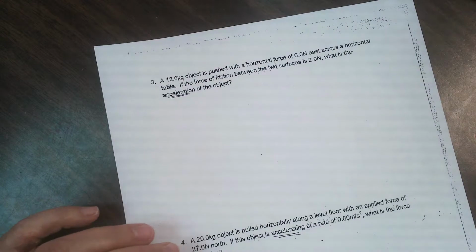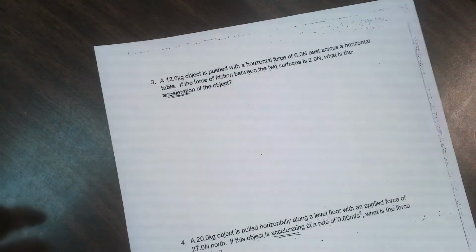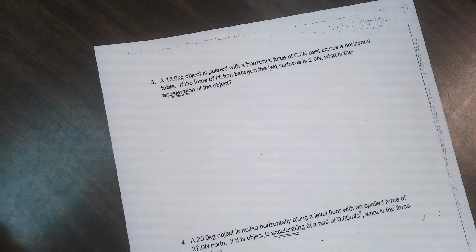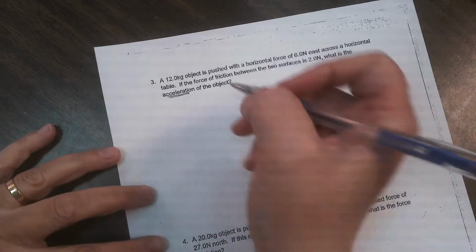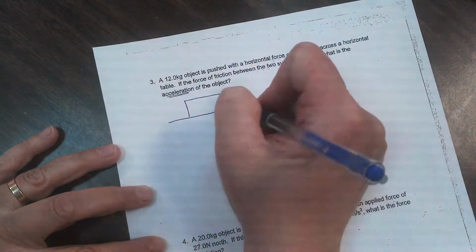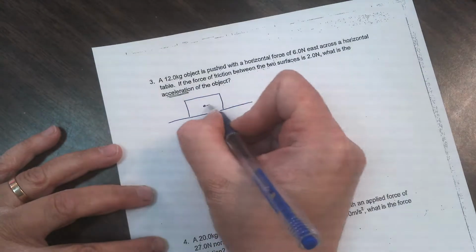Okay, now that you've had some time to practice looking at those particular forces, we're going to look at some other forces. A 12 kilogram object is pushed with a horizontal force of 6 newtons east across a horizontal table. If the force of friction between the two surfaces is 2 newtons, what is the acceleration of the object? So now we're upping our level of skill here. Start with a diagram. Here's our object, and it's pushed with a horizontal force of 6 newtons east.